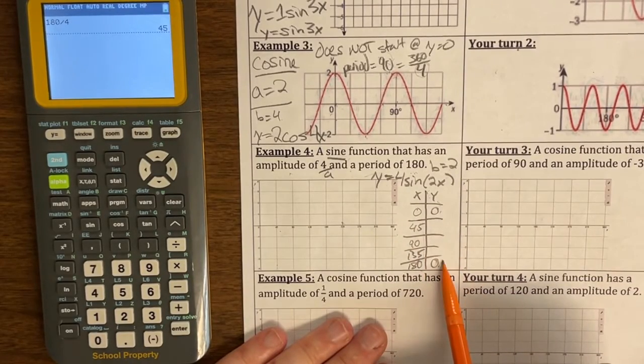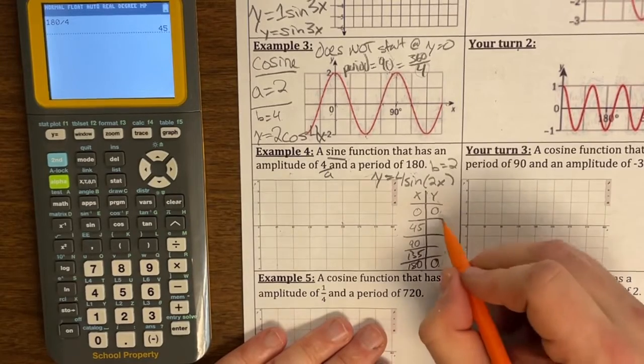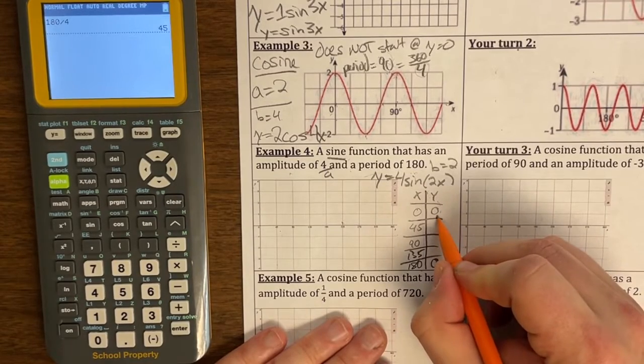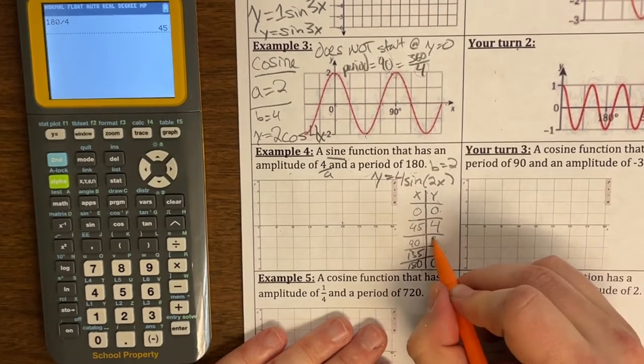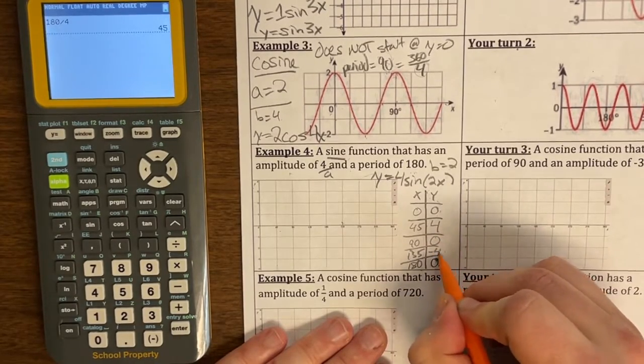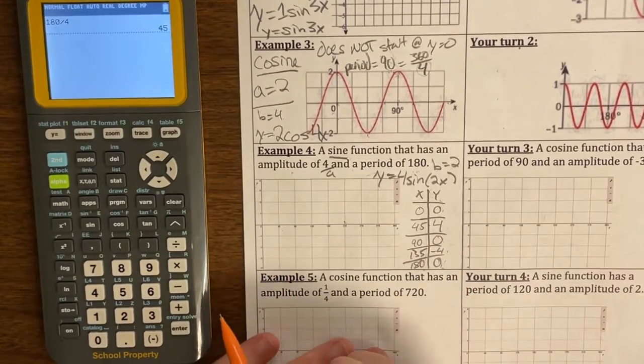Also, I have to hit the max, I have to hit the min, and I have to have one more 0. So it starts at 0, goes up to 4, then down to 0, and then down to -4 and back to 0. Let's plot these out and see what they look like.